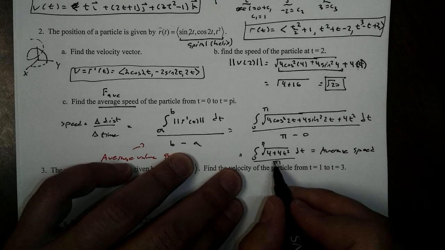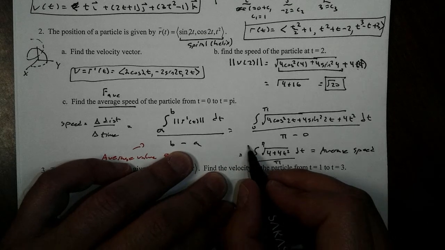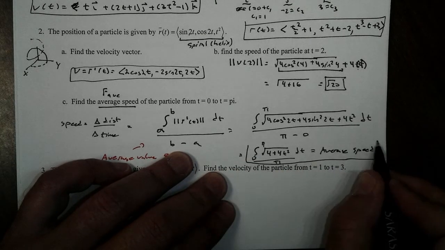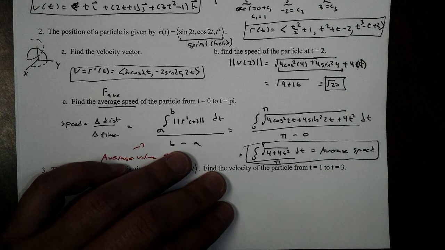Now this is not easy to integrate, so you'll definitely want a calculator for that one, or you can use, I think, your inverse trig stuff from last year.